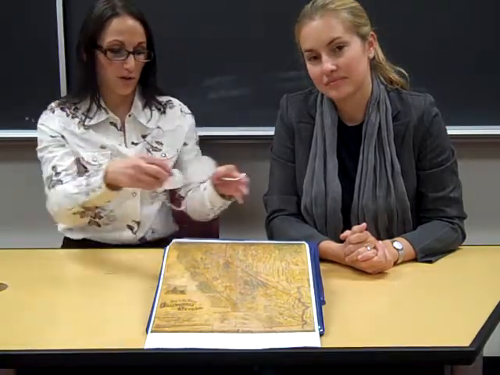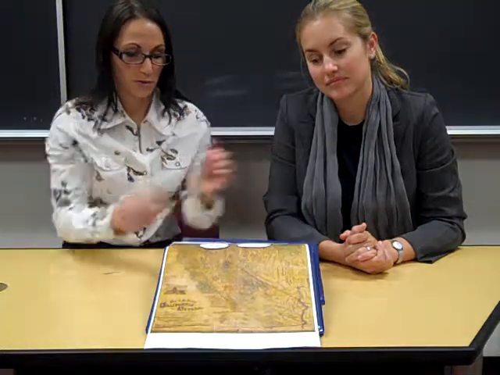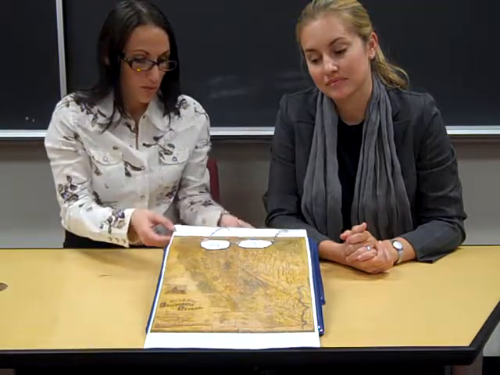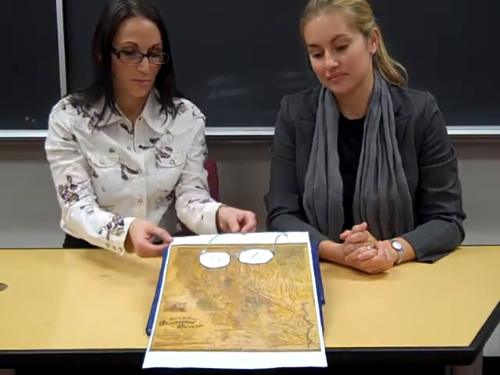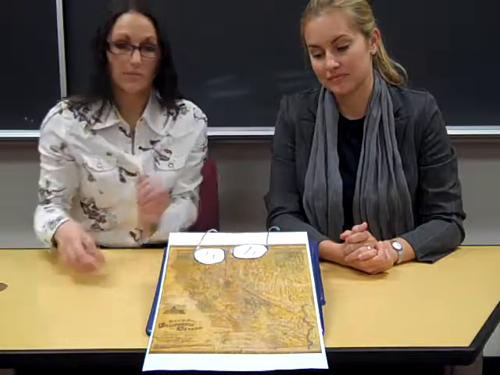In the first example of thinking like a disciplinarian, we went from the student out to the content. And in this example, we're going to go from the content to the disciplinarian. So we have a map, and it's from 1886, and it's a map of California. And we are going to put on our perspective glasses, and we're going to show you how you can use this one map to connect to many different disciplinarians.